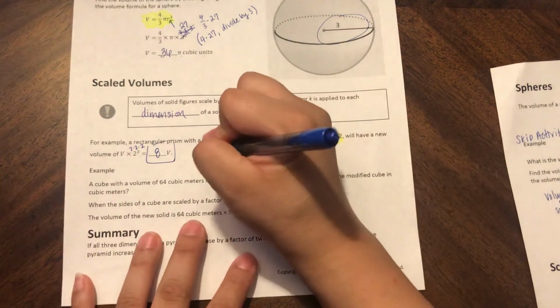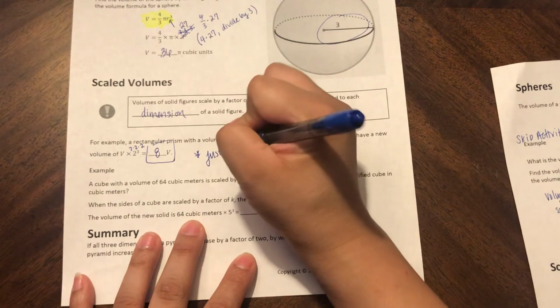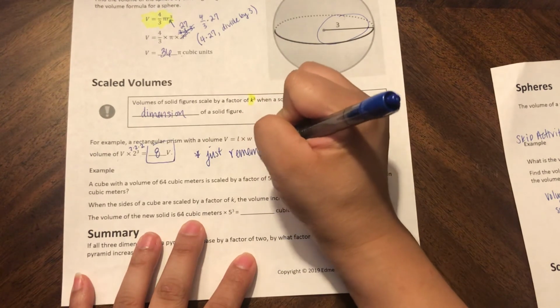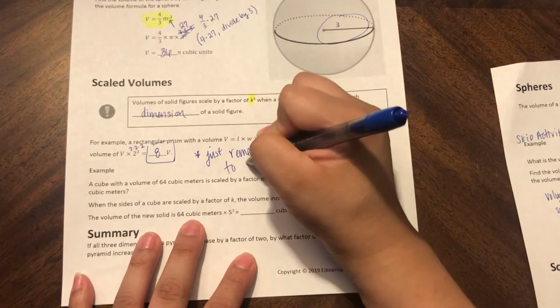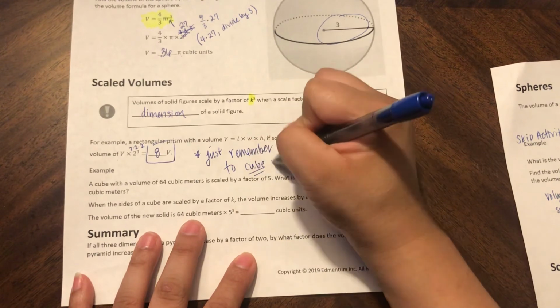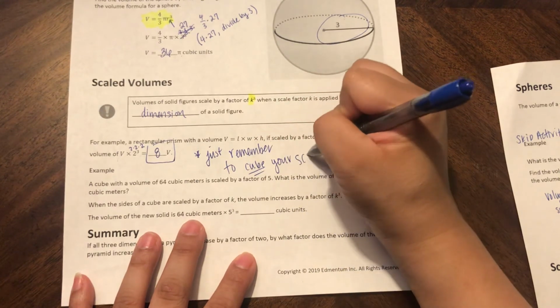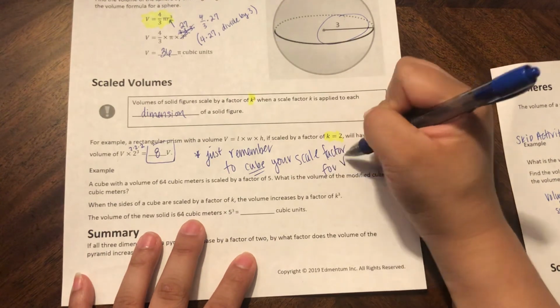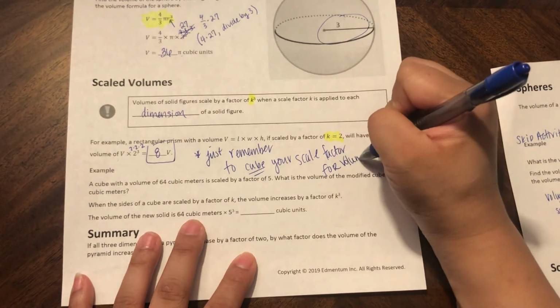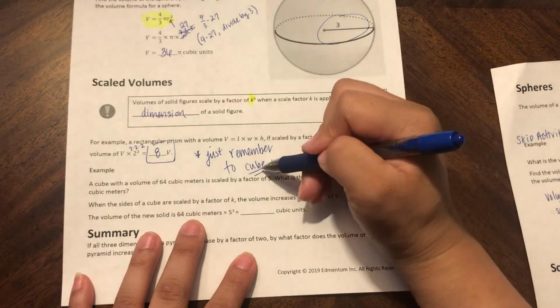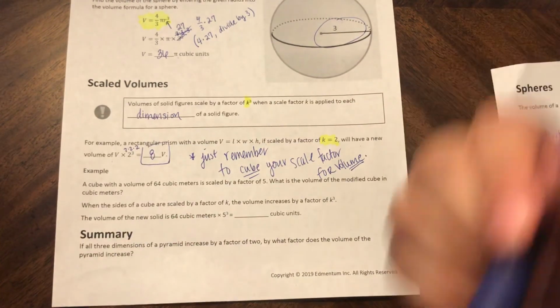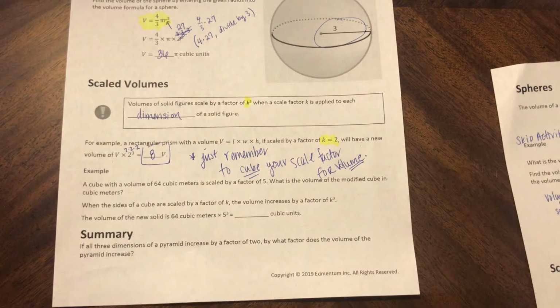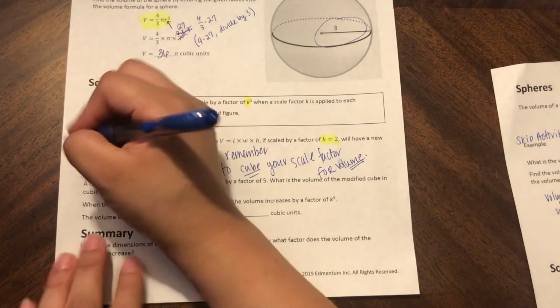So I'm just going to write a quick reminder here. Just remember to cube your scale factor, whatever that is, for volume. If it was area, you wouldn't cube it, you would square it. And then if it's just normal dimensions, you would just not do anything to them. Okay, and again, there's an activity.